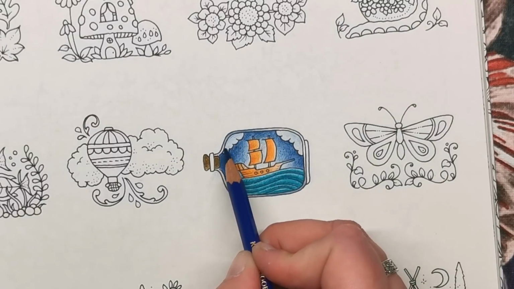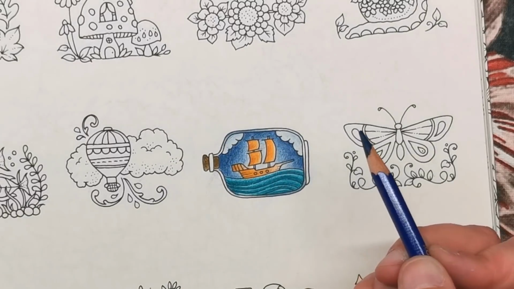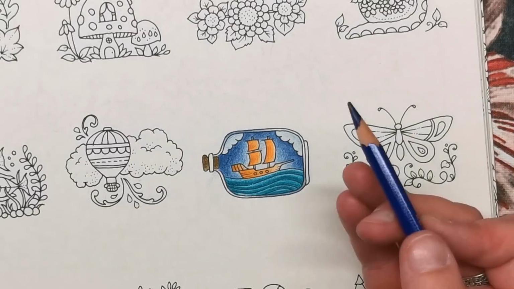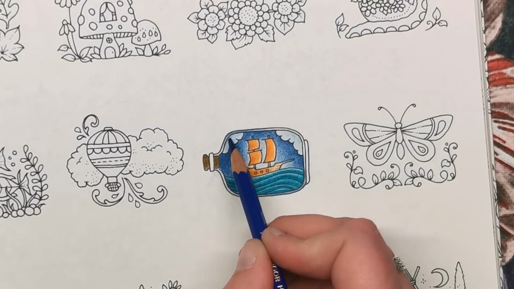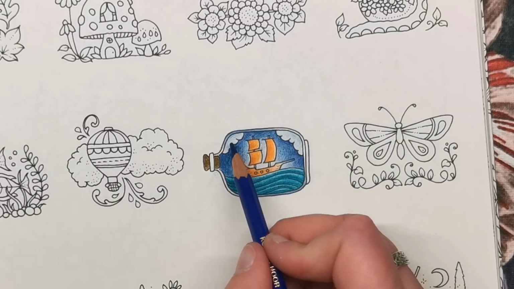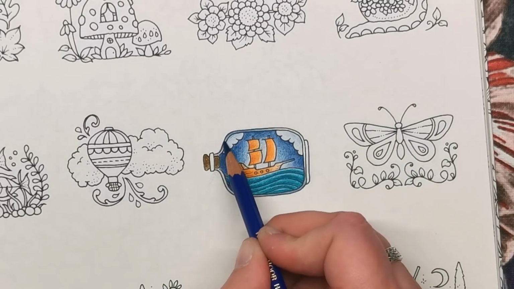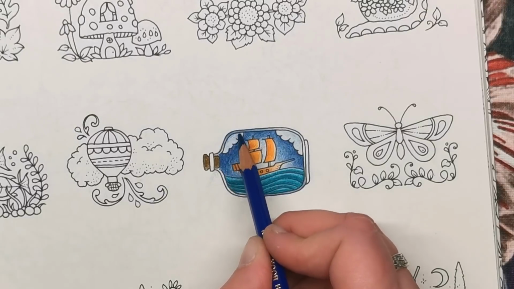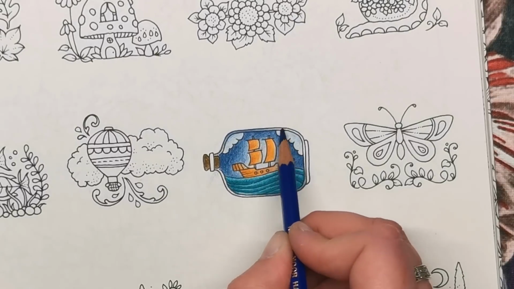I haven't quite decided whether I'm going to let myself use black, white or white gel pen as an add-on. I don't think I'll need to on this particular one, but maybe I'll change my mind on future projects.